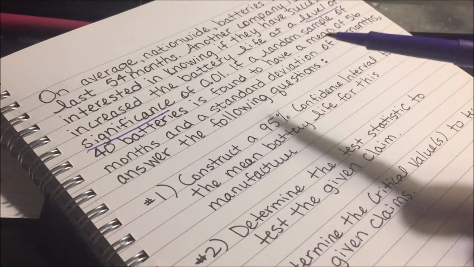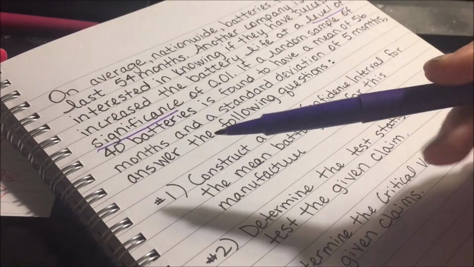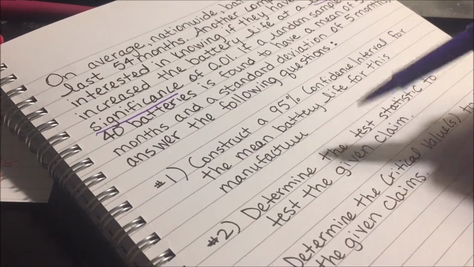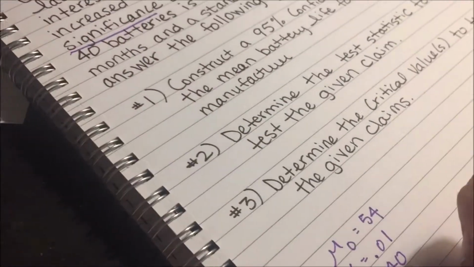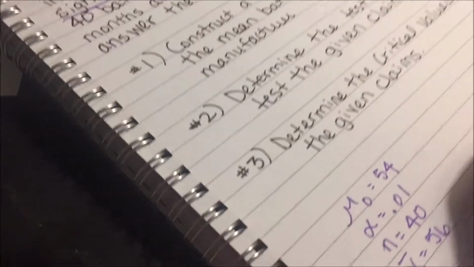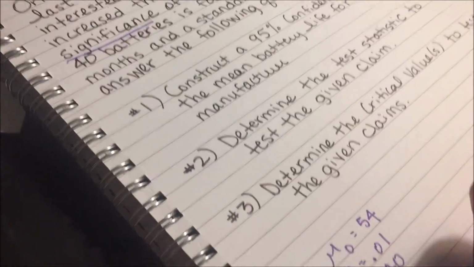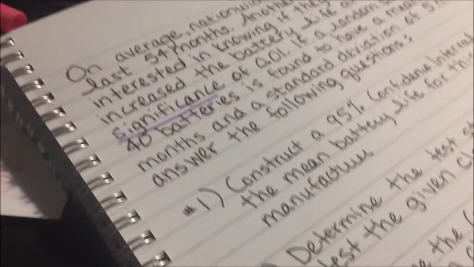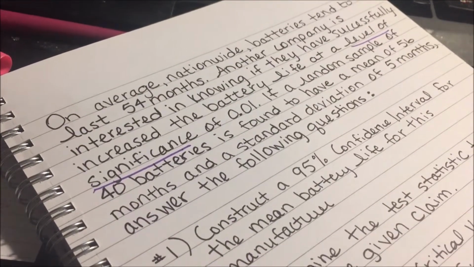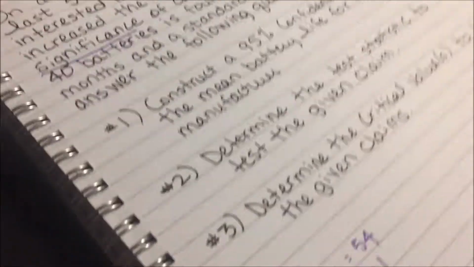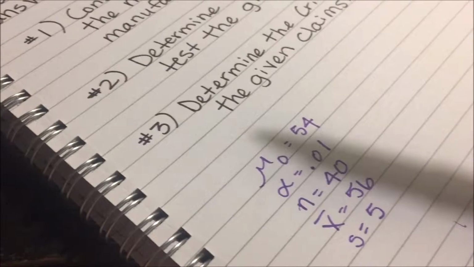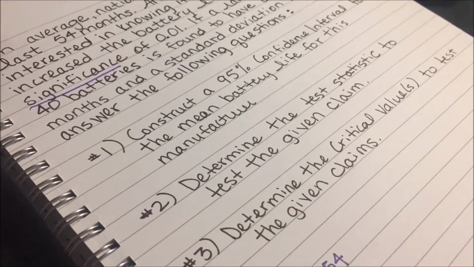And so standard deviation can be written a couple of ways, but as it is the standard deviation of the sample, it will be a little s. So standard deviation was 5 months. So s equals 5. And that's all of the information that we have in that first paragraph. So we are going to use these numbers that we got on answering the questions.